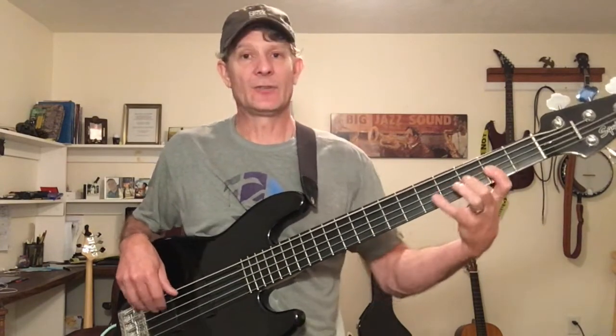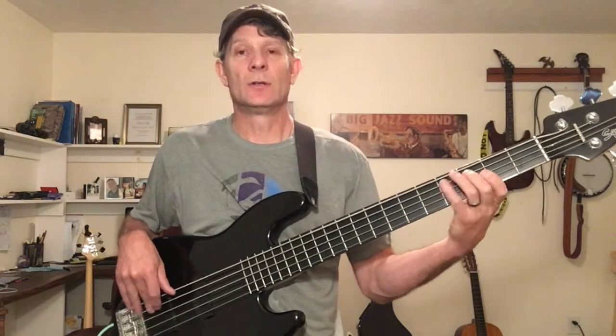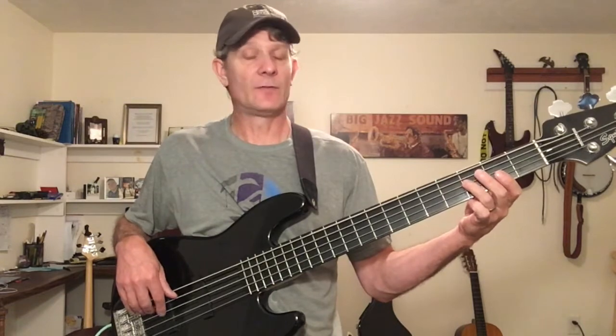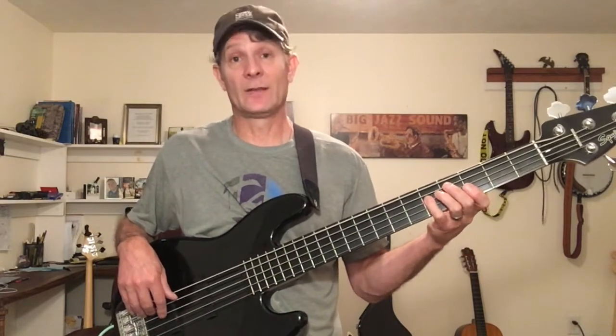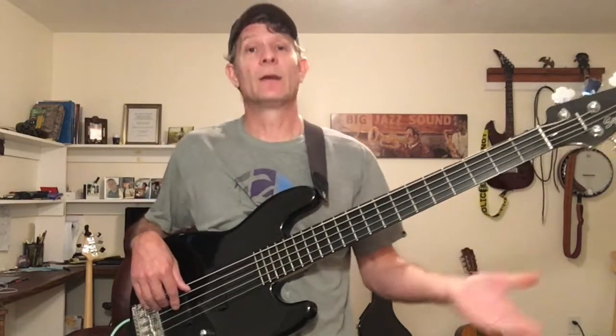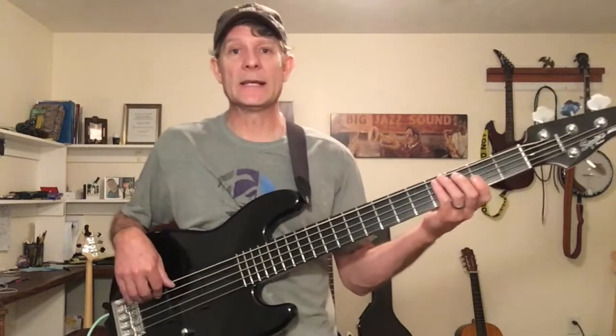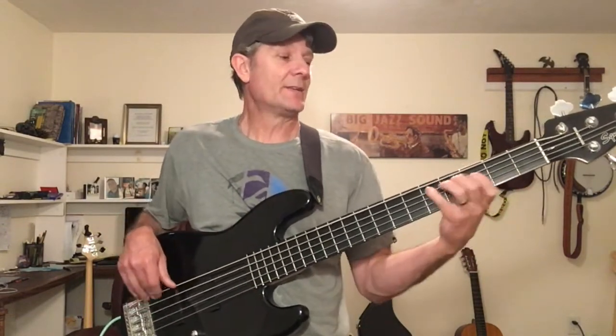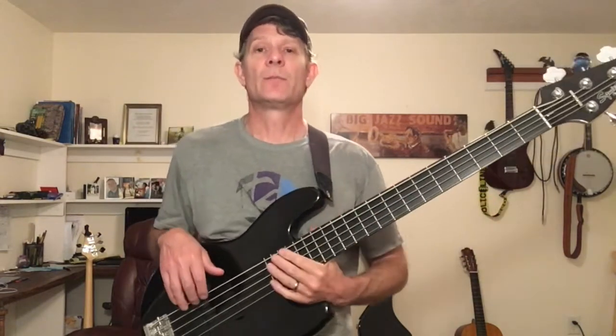So you've got the 1, 4, and the 5, G, C, and D. And that's your major scale, G major scale. The first note is the root, that's the 1. The fourth note is the 4th, and the fifth note is the fifth chord. Now in the blues, these are typically going to be dominant 7 chords. And you can use blues scales, pentatonic scales, all kinds of stuff.